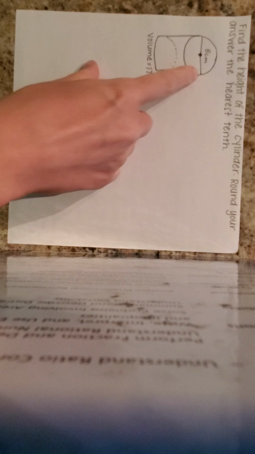Okay, now in this example, we already know the volume of the cylinder. We already know how much this can hold. What we want to know is the height. We don't know how tall it is. We're gonna go about this almost exactly the same way.